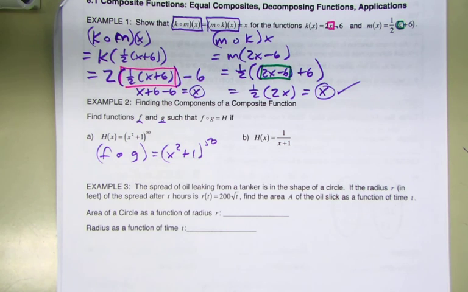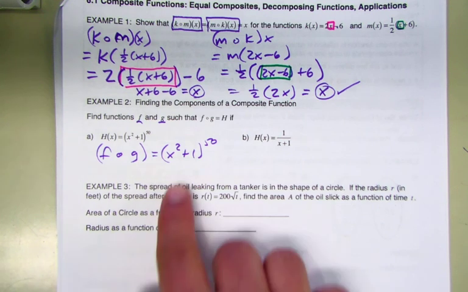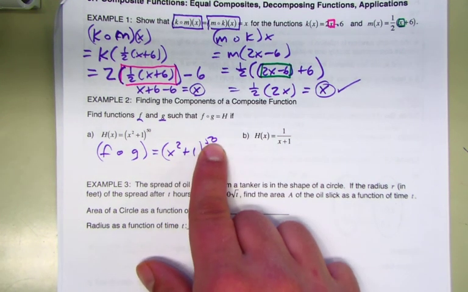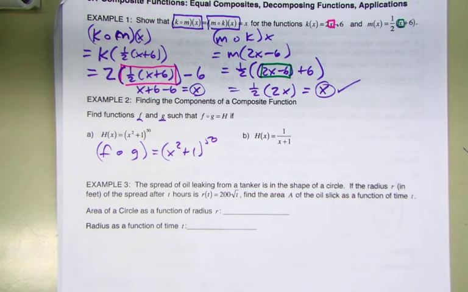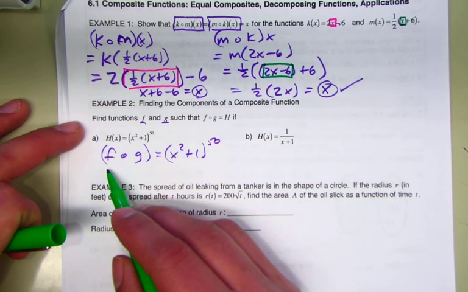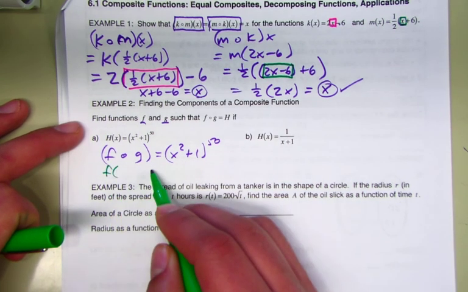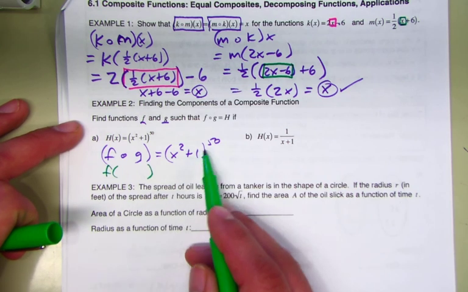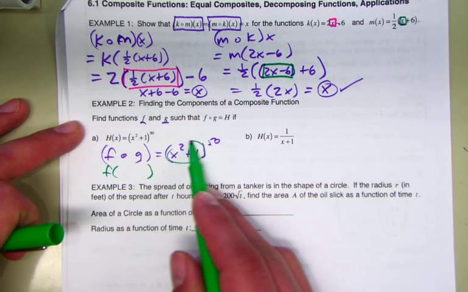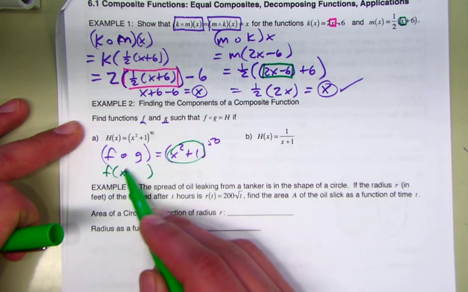So we have x squared plus 1, and then that's to the 50th power, right? So one thing that I could do is go this way. So what does g have to be so that I can still get this function? Well, g looks like it's this input. Do you see what I'm saying?